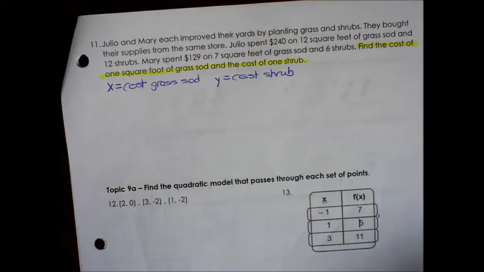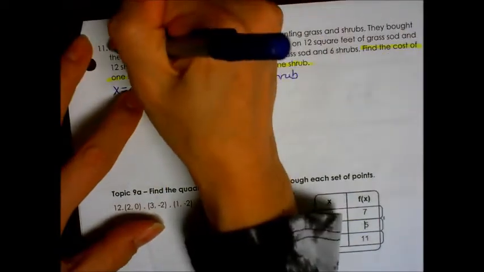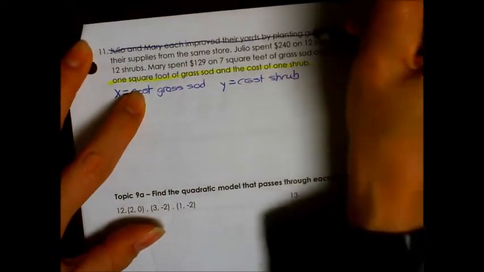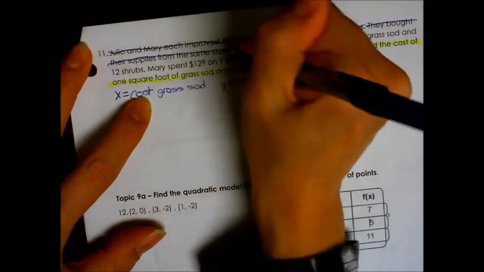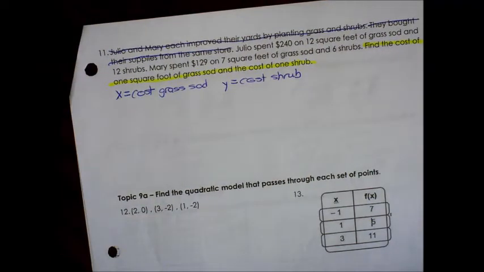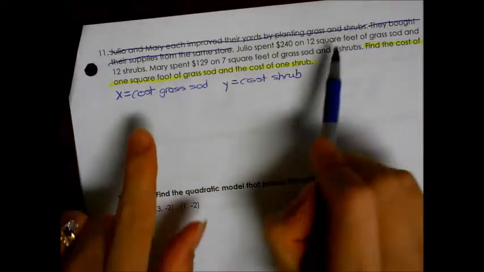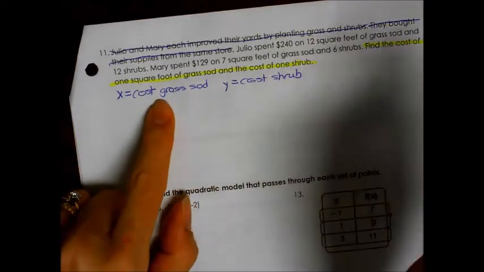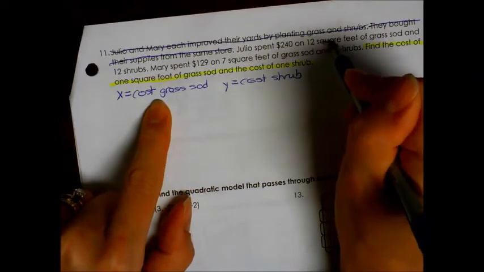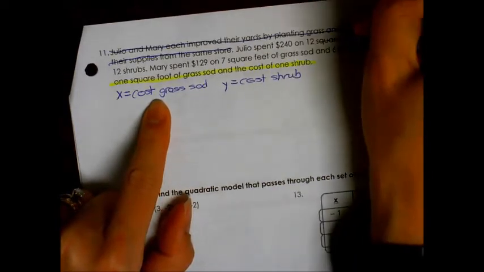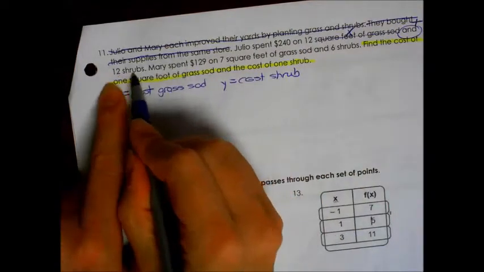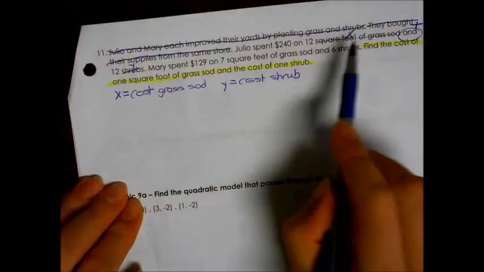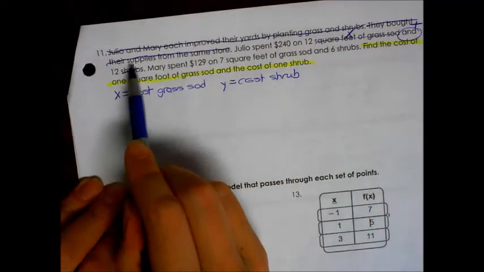Now I'm going to go back and cross off the stuff that's unimportant. I don't really care that Julio and Mary are improving their yards. That's great, we don't care. They bought their supplies from the same store. Julio spent $240 on 12 square feet of grass sod and 12 shrubs. So again, just like last time, we said square feet of grass sod, that's x. So I'm going to cross it off and replace it with x. And means plus. And lastly, shrubs, we said that's our y. So now I have 12x plus 12y.